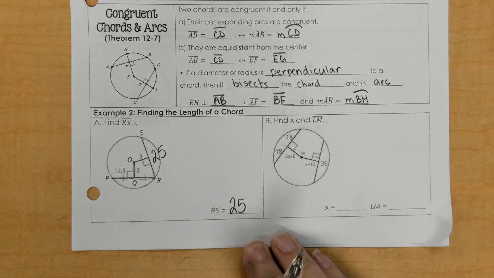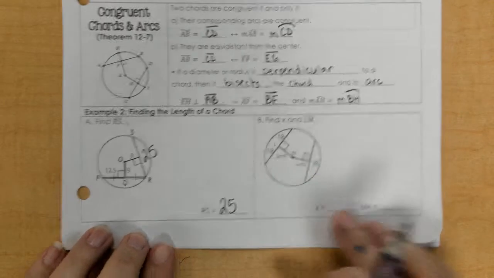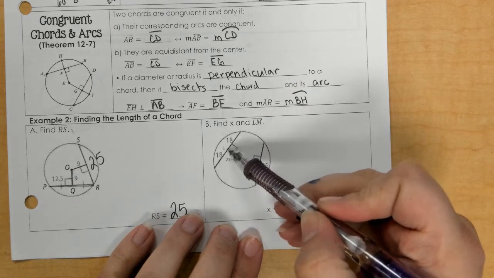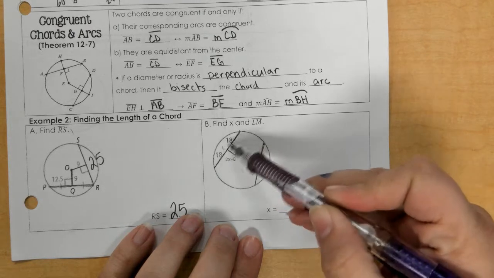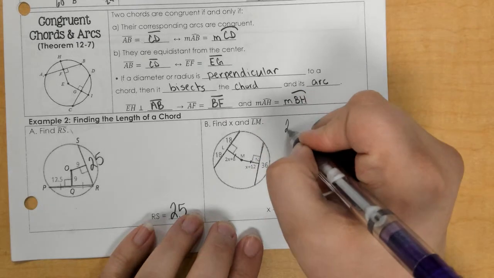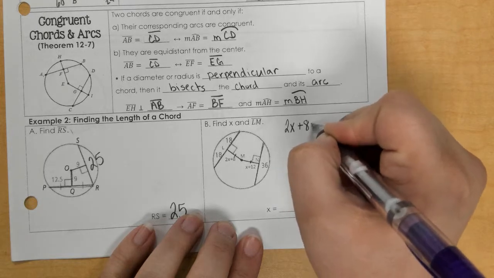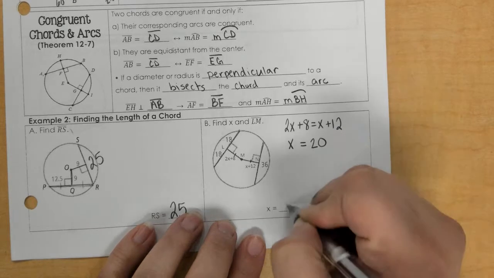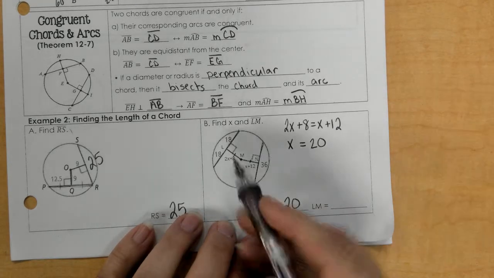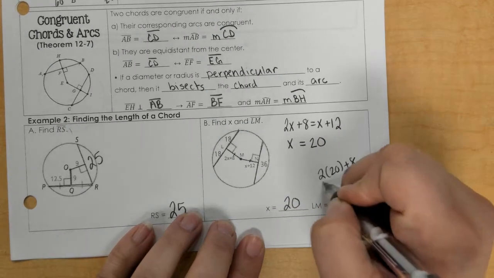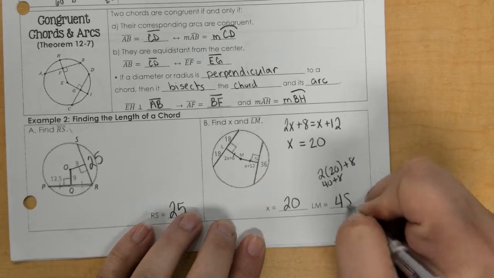Okay? Then in part B, it asks to find x and then find the segment LM. So if this is congruent to this, which they are, 18 plus 18 is 36, that's 36, then these two segments are congruent to each other. So we're going to set up an equation, 2x plus 8 equals x plus 12. So x is 20. And if x is 20, if I plug that into LM, 2 times 20 plus 8 is 48.